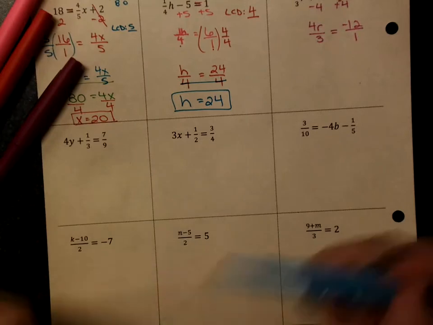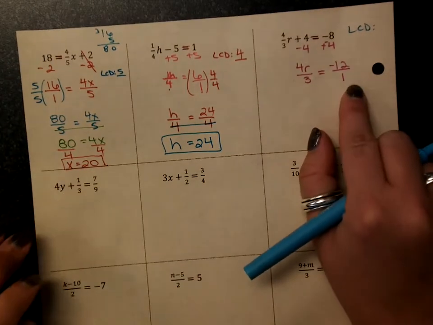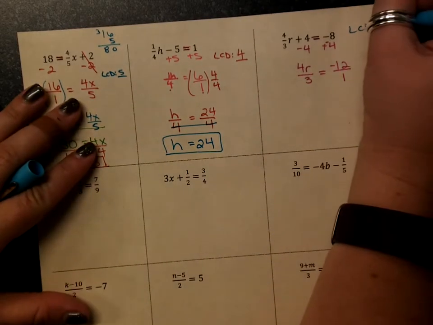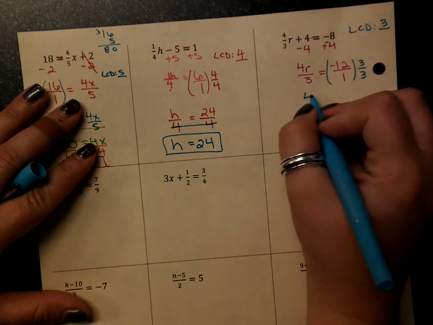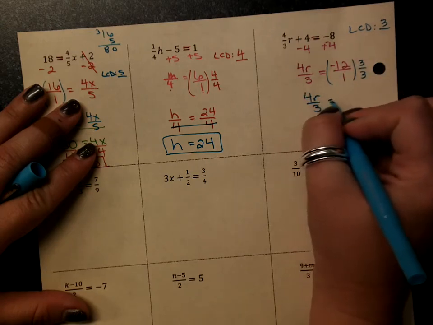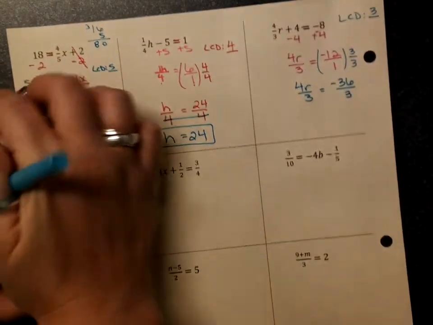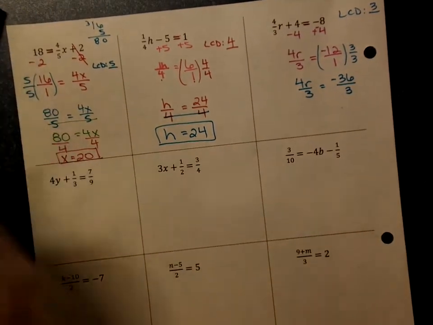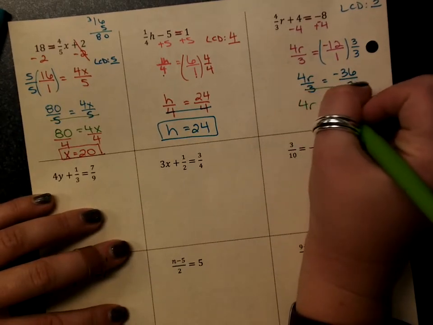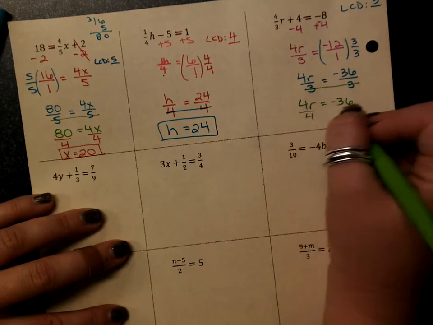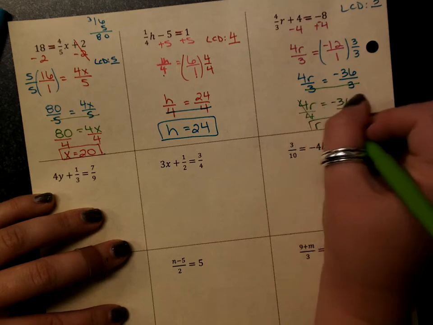Now we need our LCD between 3 and 1. That would be 3. So we just have to multiply this one by 3 over 3. That makes 4r over 3 equals negative 36 over 3. And we can eliminate the matching denominators. We get 4r equals negative 36, and then divide by 4. Should get r equals negative 9.